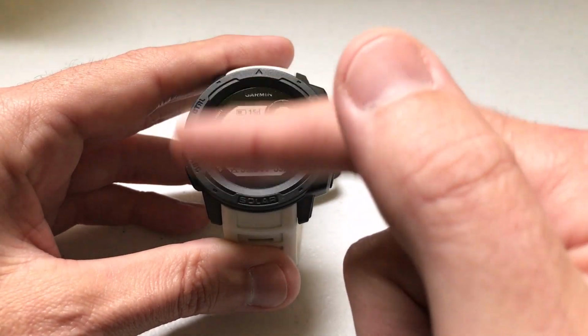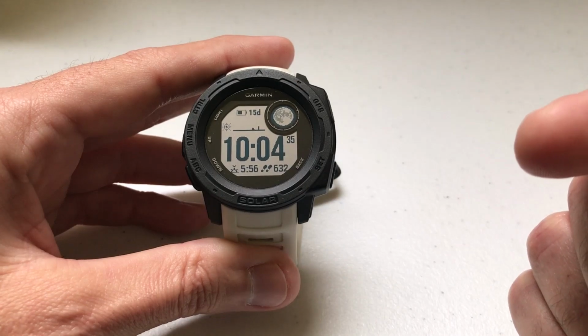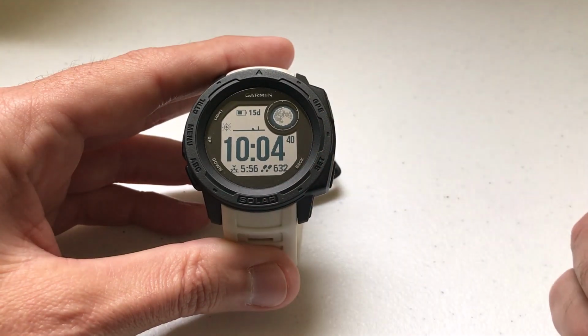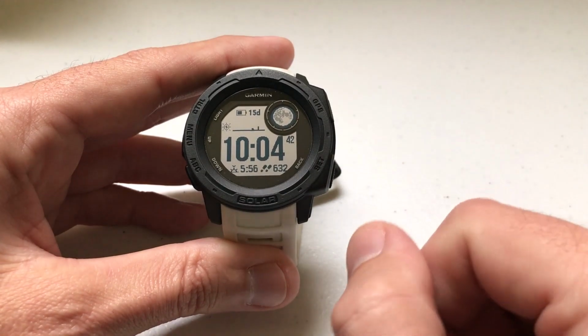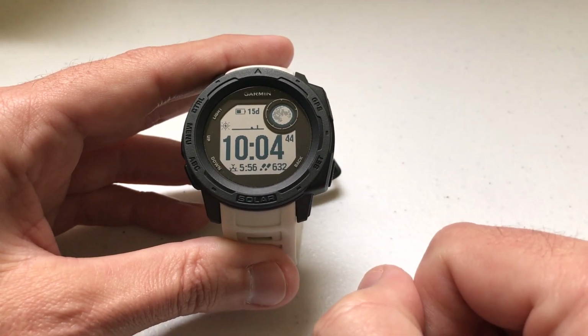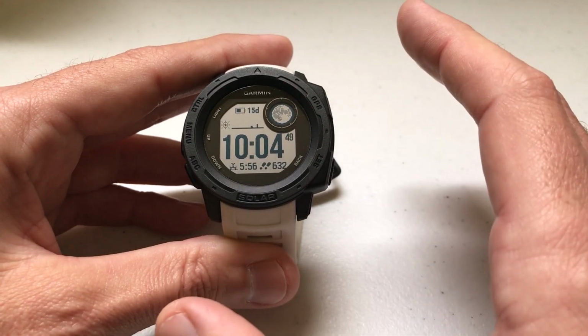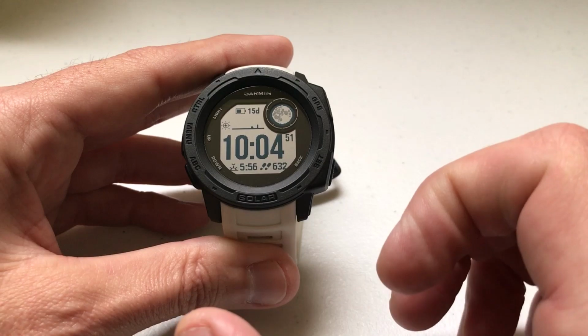I'm using the watch as delivered from Garmin. I haven't made any adjustments to the hotkeys. Doesn't matter if you've got the Garmin Instinct Solar like me, or if you've got one of the non-solar models. They're all going to work the same as far as the floors climbed tracking. So as with most things on the Garmin Instinct watch, there's a couple different ways you can go about seeing how many floors you've climbed.